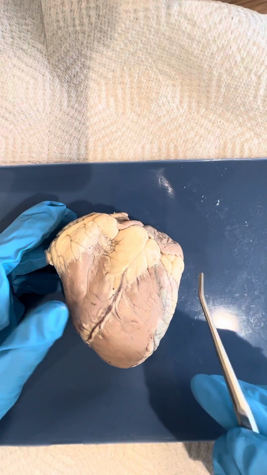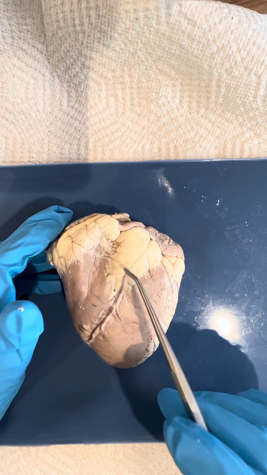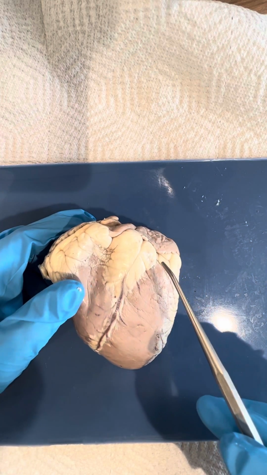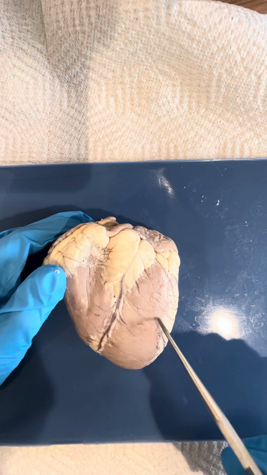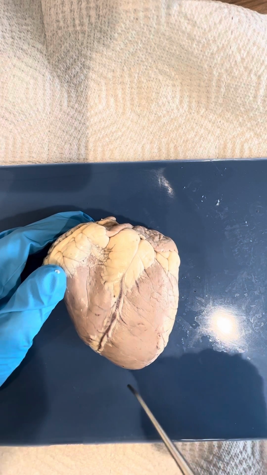So looking at the heart from the outside, we can identify the base and the apex of the heart. Superiorly is the base of the heart where the input and output blood vessels attach. Inferiorly is the apex of the heart, and this is made from muscle that makes up the left ventricle, and it forms this point down here.